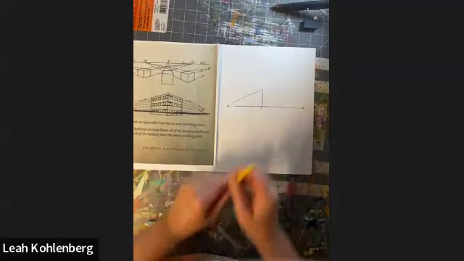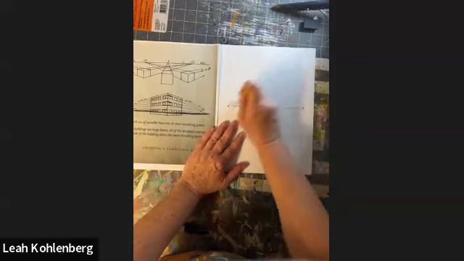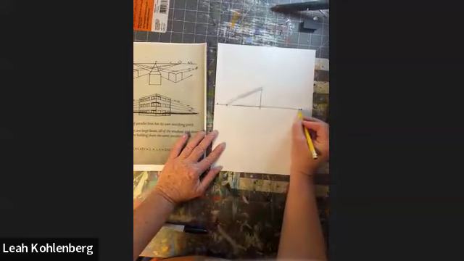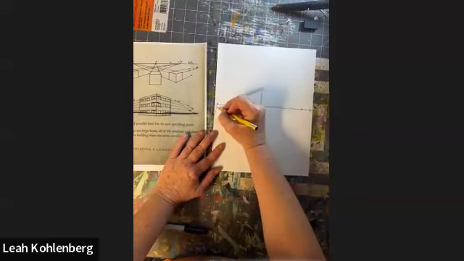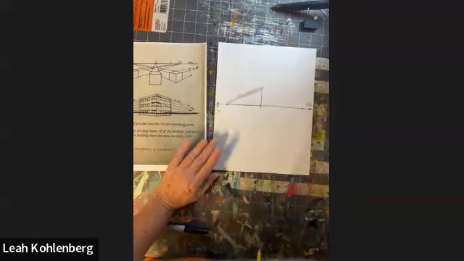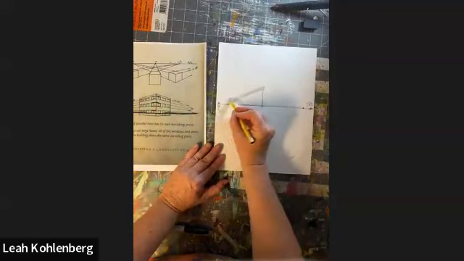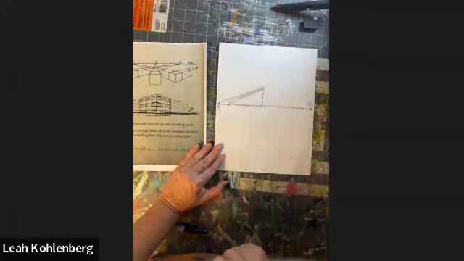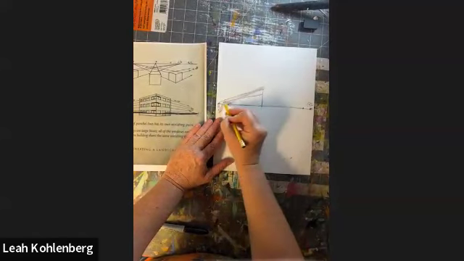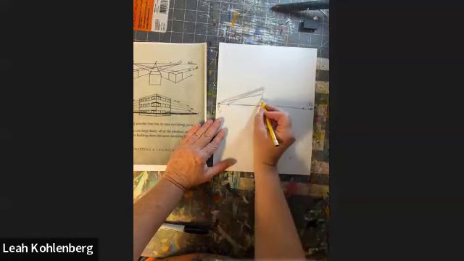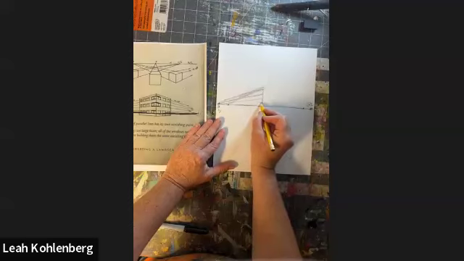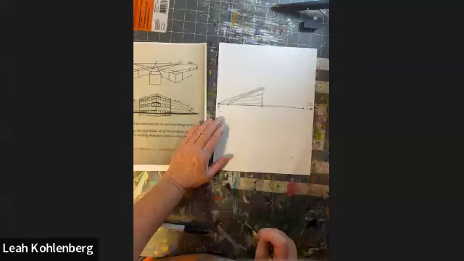I like to send it out further, actually, because I don't want my building to be so steep. Let's bring it right out to the edge. So here's vanishing point 1, and here is vanishing point 2. So everything on this side, right, goes to this line. Everything, tops of windows, bottom of windows, goes to that vanishing point.